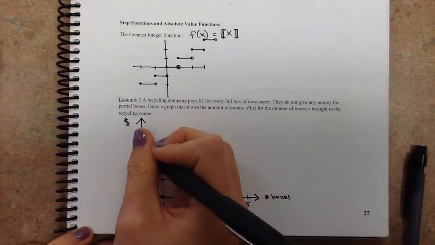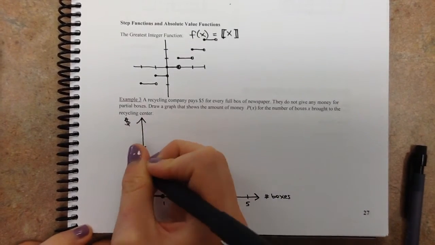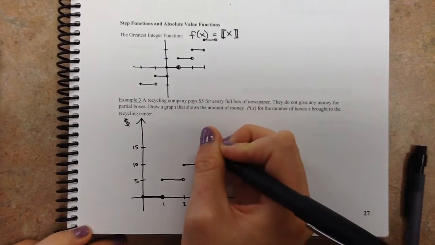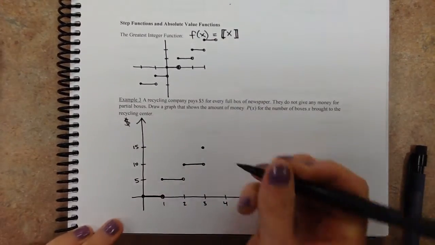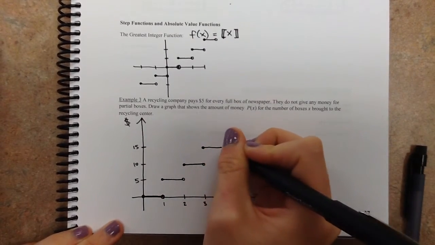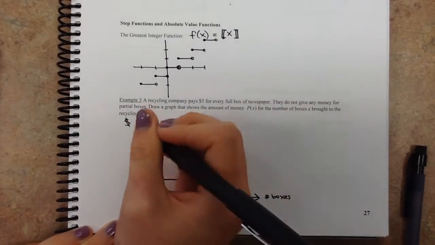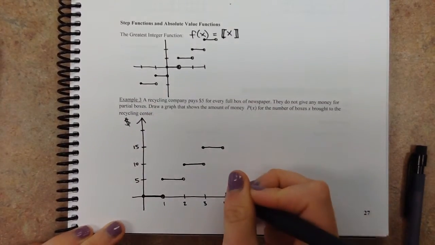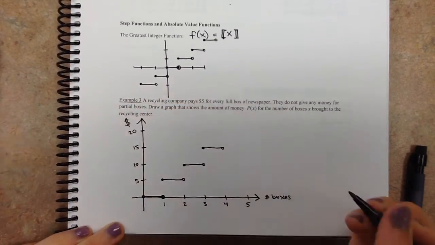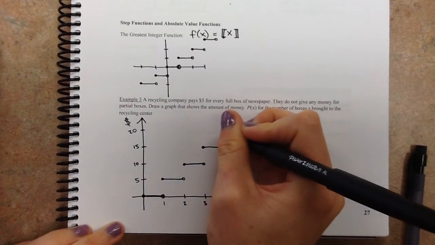Once you fill a third box, then they give you $15. And it jumps up to this point right here. So it looks exactly like that stair-stepper function. It's just kind of going in increments of 5. Okay, so as soon as you hit that fourth box, then they give you $20. So the graph jumps up here.